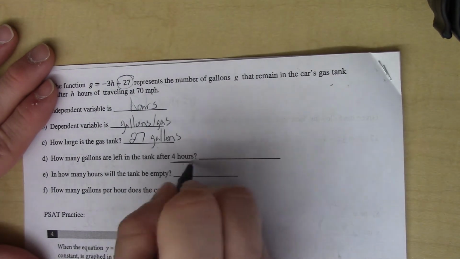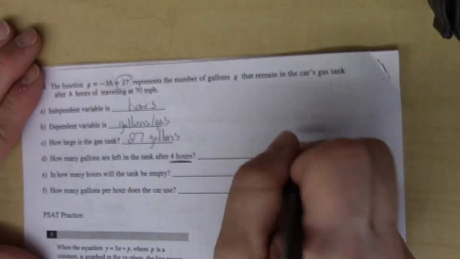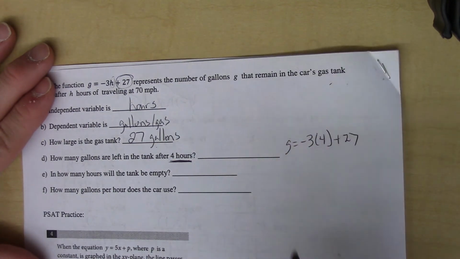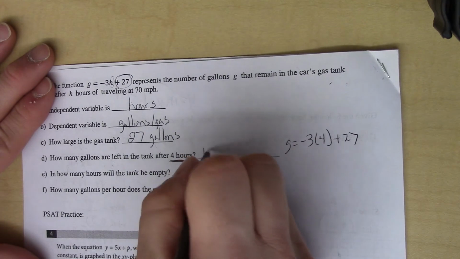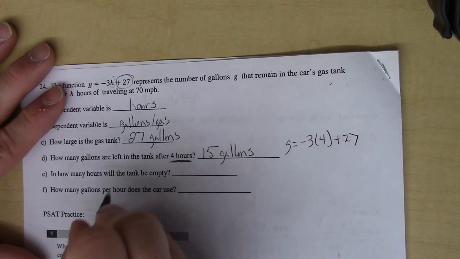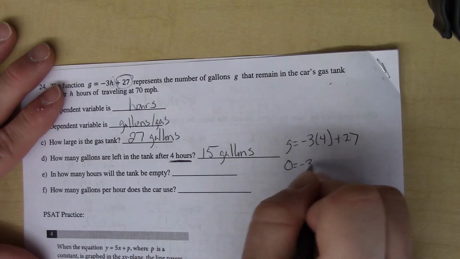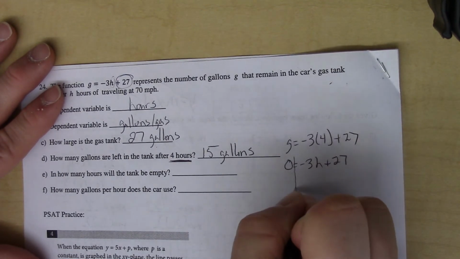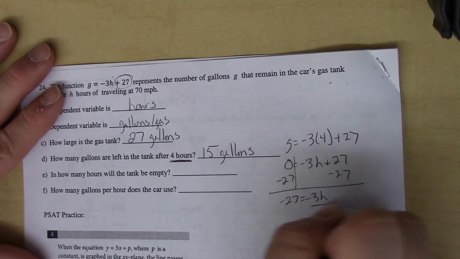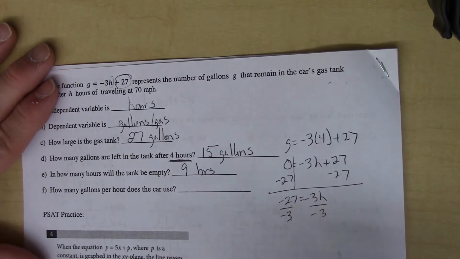How many gallons will it take after 4 hours? Now remember, hours is h, so that just means you're plugging it in right there. So you would go g equals negative 3 times 4 plus 27, right? Which is negative 12 plus 27, which is 15 gallons. Okay. How many hours will the tank be empty? Well, empty means I have 0 gallons. So I know you know how to solve this problem. You put a little line there. You start by subtracting the 27 first. And then you divide. So you get 9 hours, because that's what this divided by this is, right?